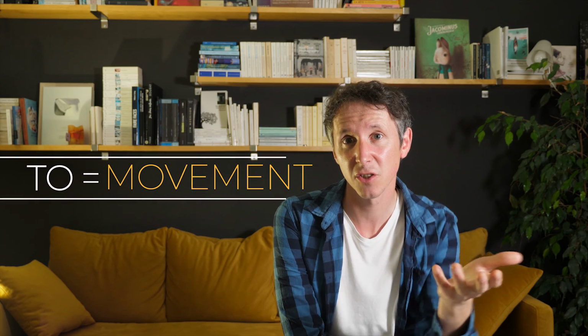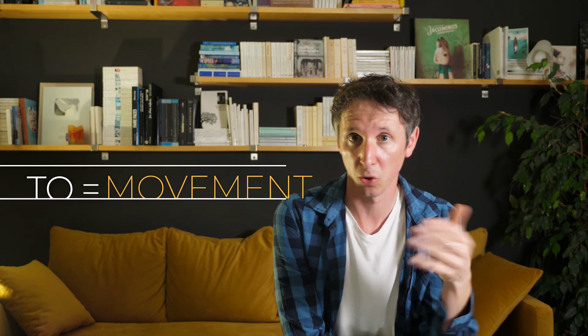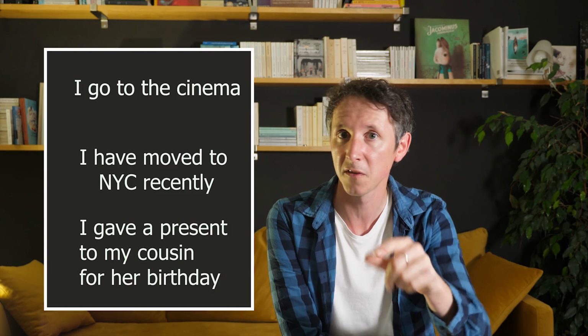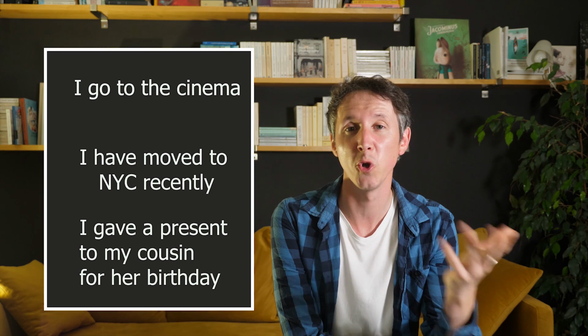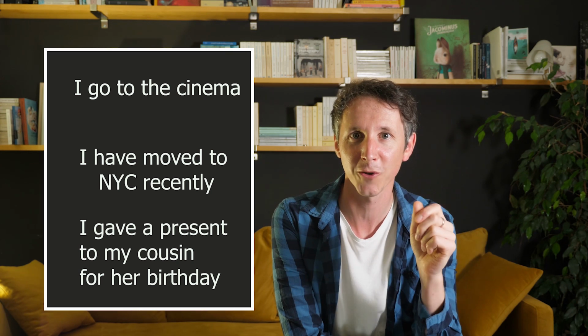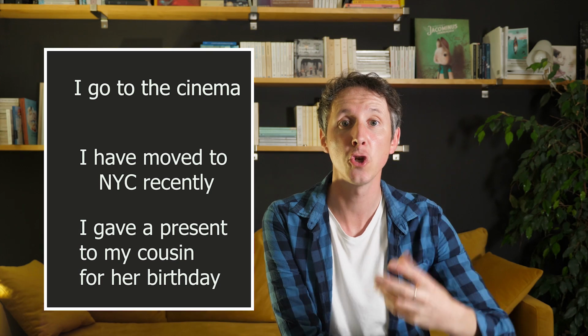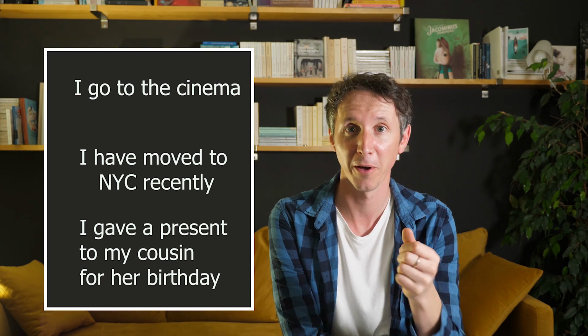Okay, so let's start with the infinitive. I think there is one basic idea that you have to keep in mind, that you have to understand. What does to indicate? Well, to indicates a movement from one place to another. It can be a physical movement like I go to the cinema. I have moved to New York City recently, to New York City. I gave a present to my cousin for her birthday.